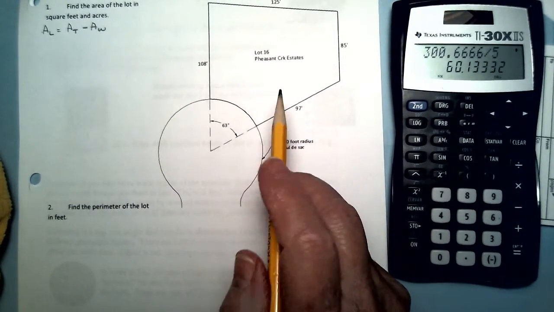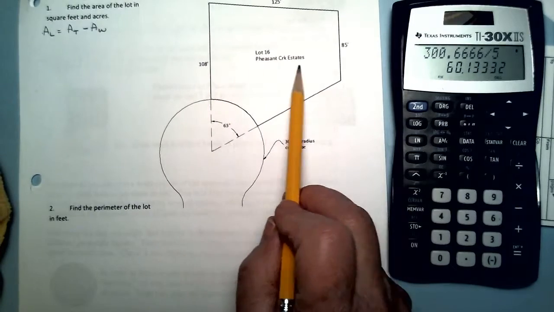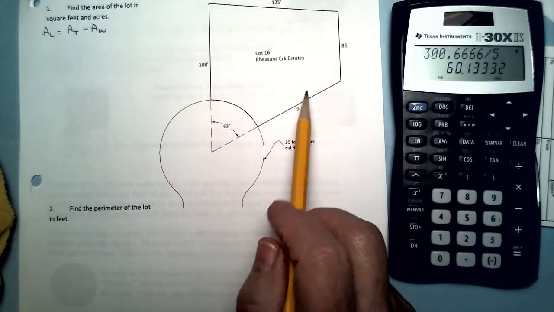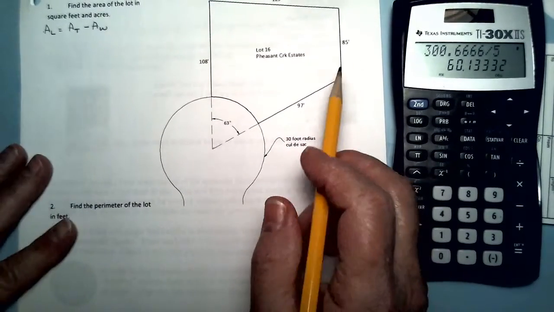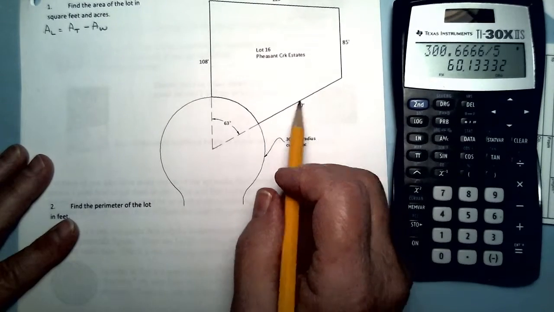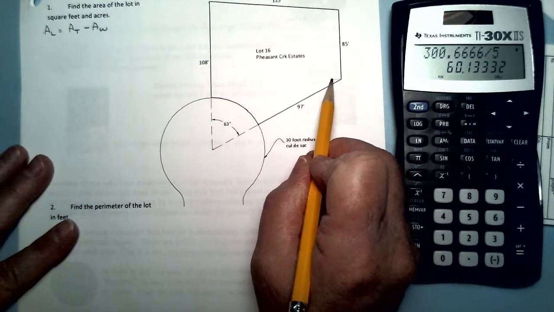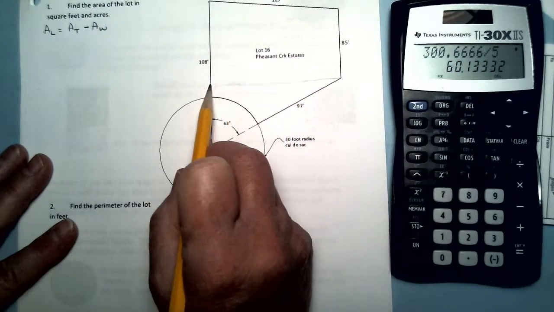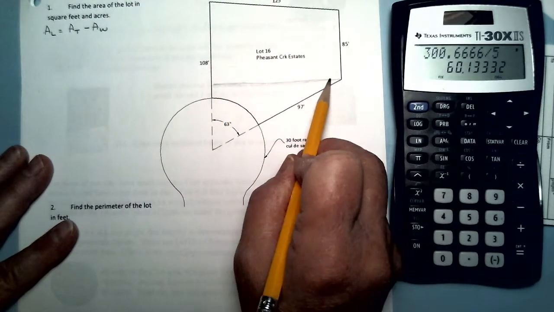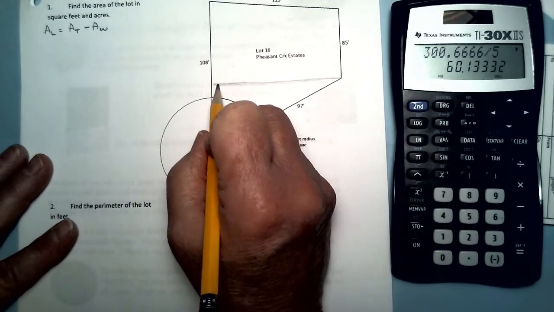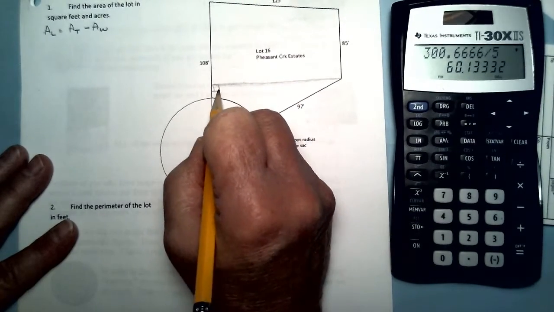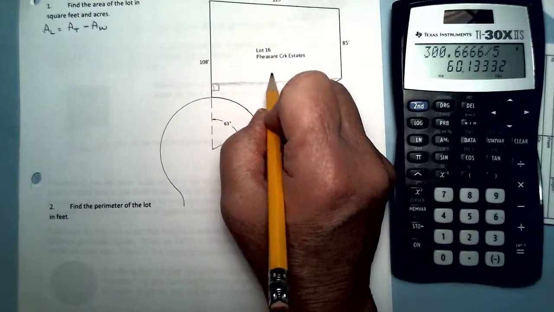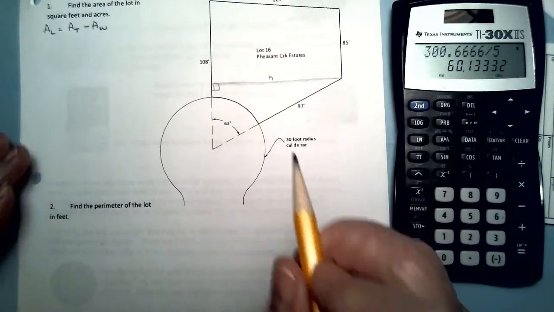But what I also need is the height, and that I don't know, so I'm going to have to find that. I'm going to drop a perpendicular right here and form a right triangle, and I'm going to look for that height. I'm going to call it H.